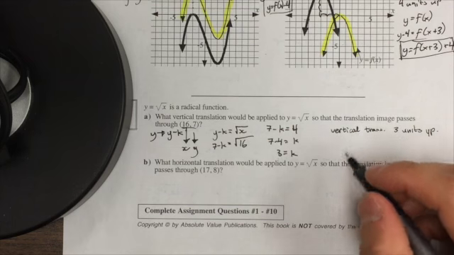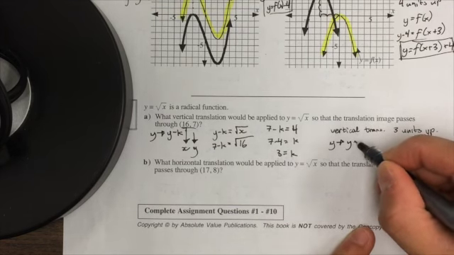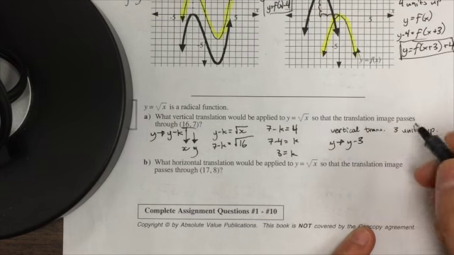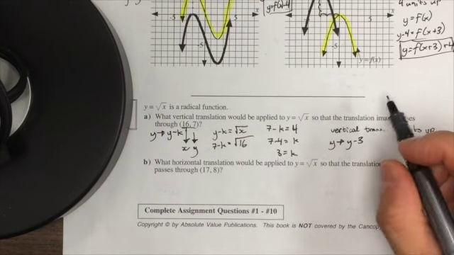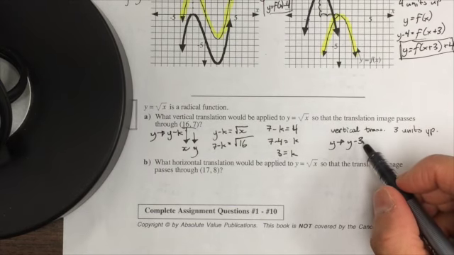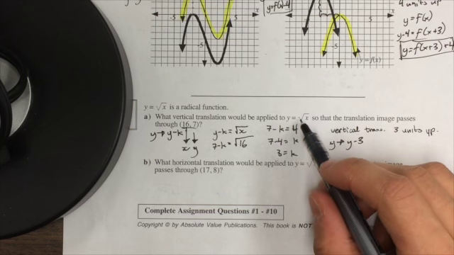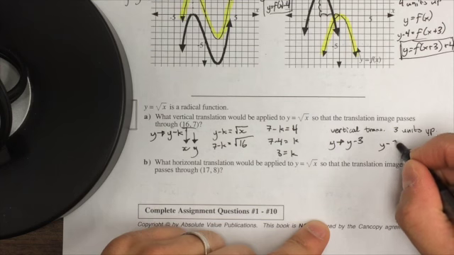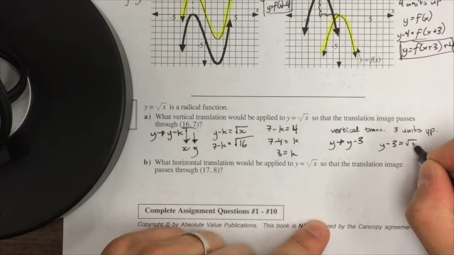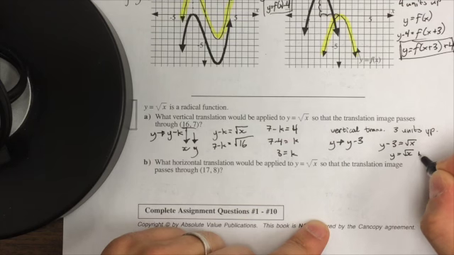And I know it's going to be 3 units up because if I have y and acting on my y is my negative 3, and if I bring this to the other side, then we're going to have square root of x plus 3. And so y minus 3 is equal to the square root of x plus 3.